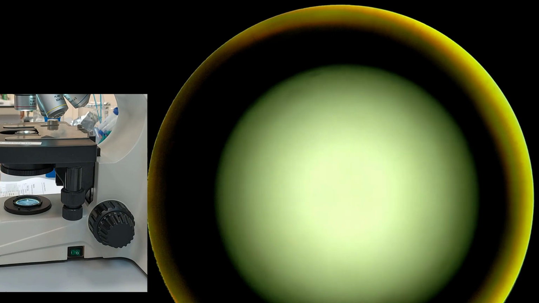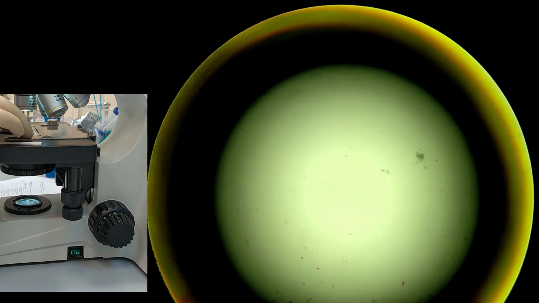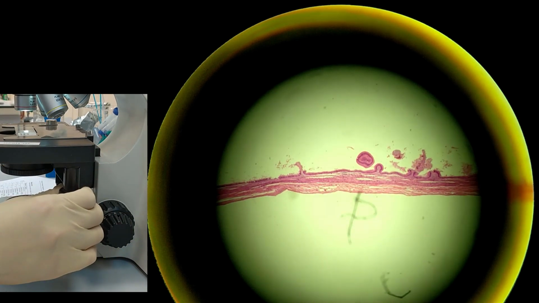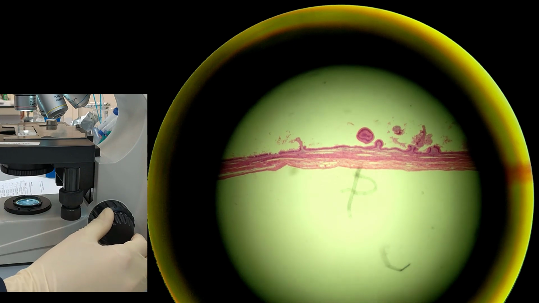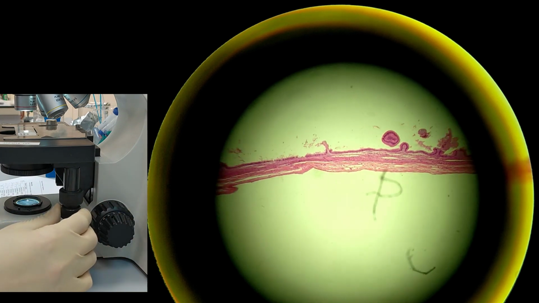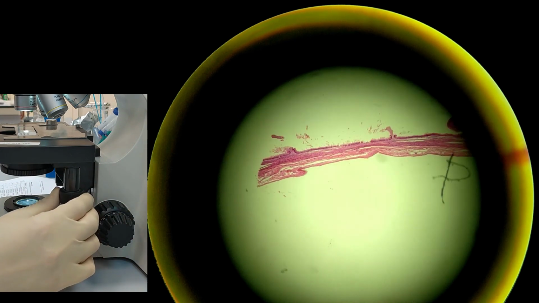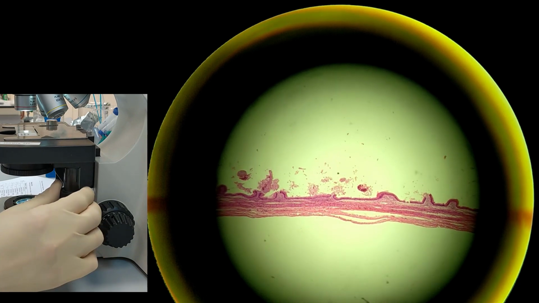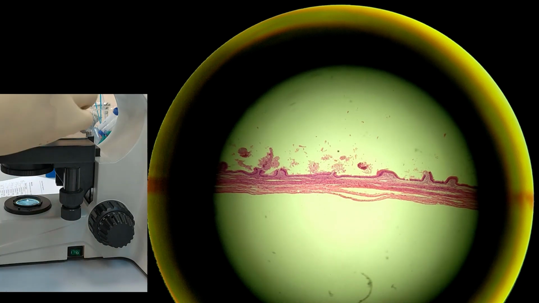Switch to 4x again and take the third slide, which is simple columnar epithelium, and here you can see it with not much detail. So this is epithelial tissue that makes up the columns.